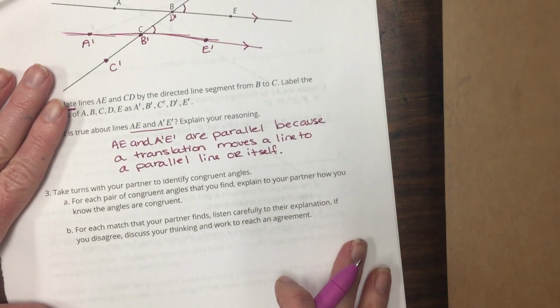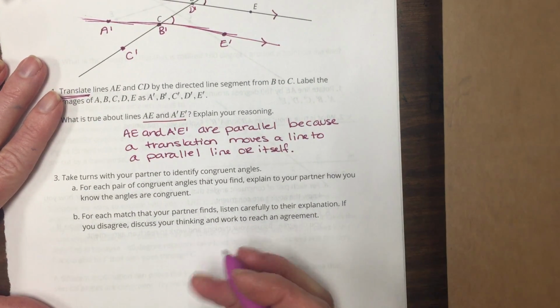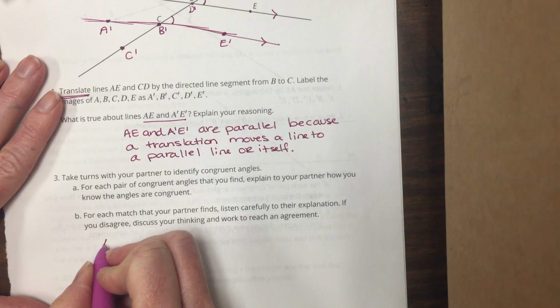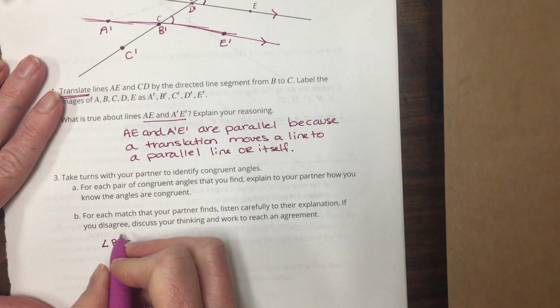So, for instance, I can write that. This would be a geometric proof write-up. I can say that angle DBE, I'm sorry, I didn't use enough letters.